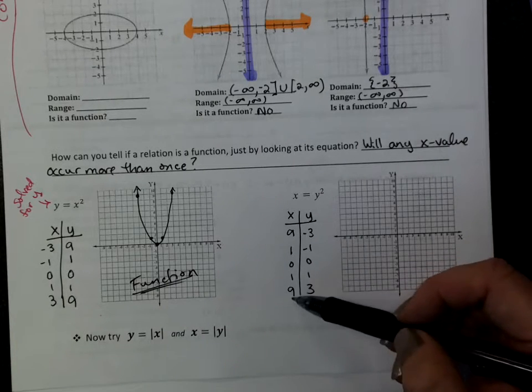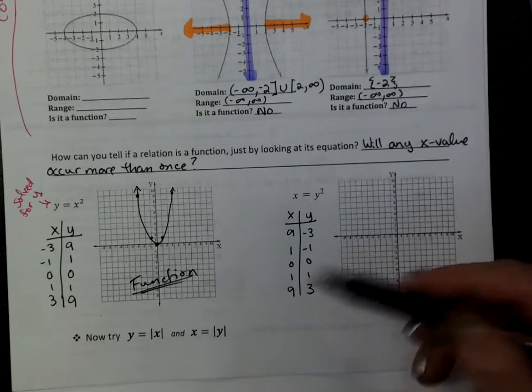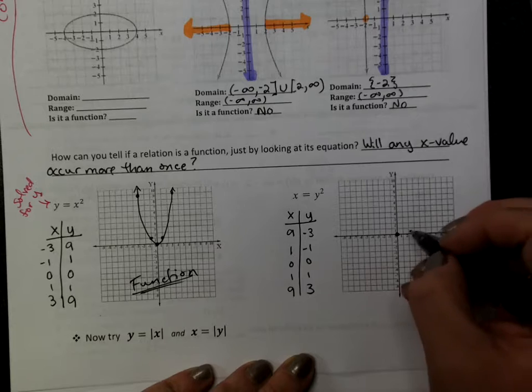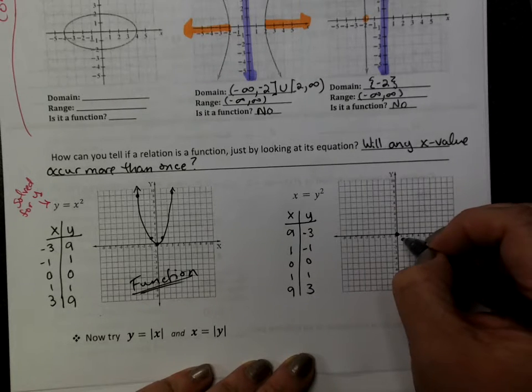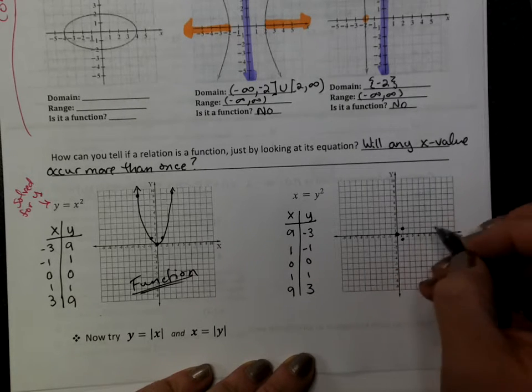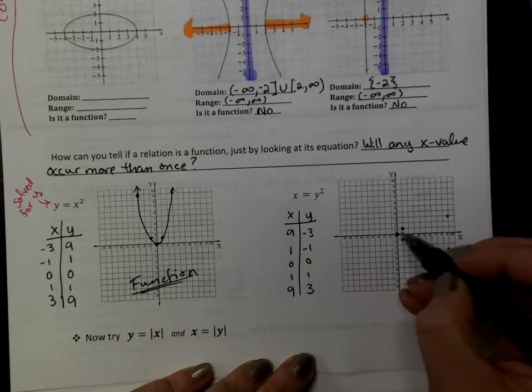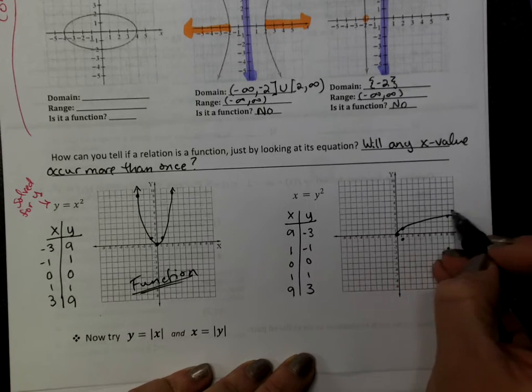Any problem with the x's? Yeah, they repeat. So you know you're not going to have a function by that. Also throw it on the graph real quick. 0, 0. We've got 1, -1, and also 1, 1. And we have 9, 3, and -3. It's still a parabola. It's in the quadratic family.